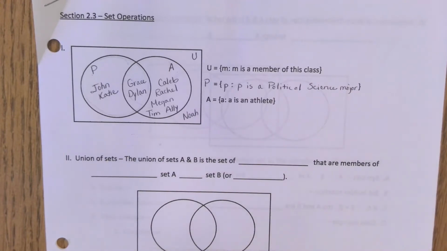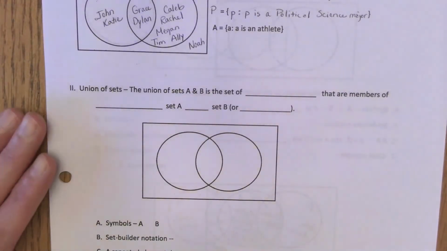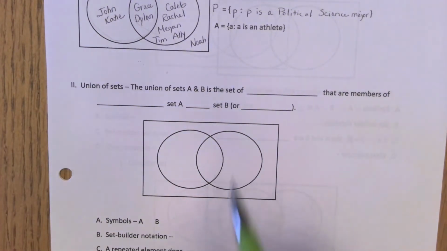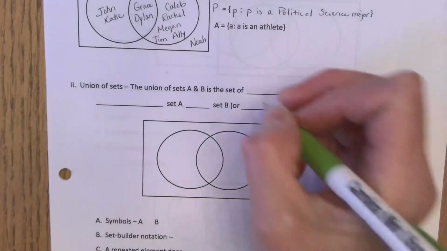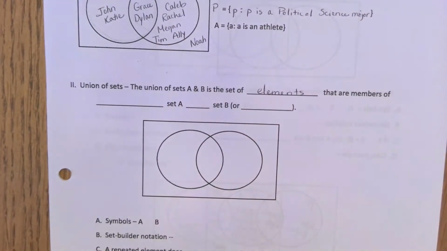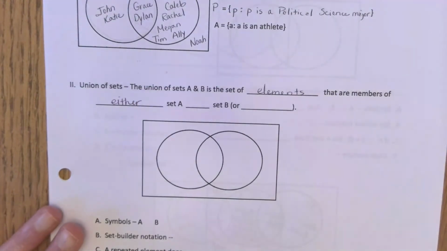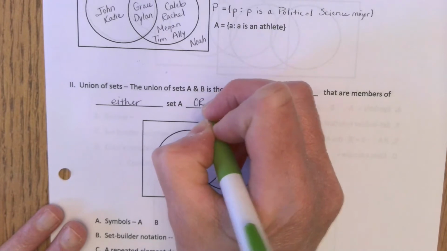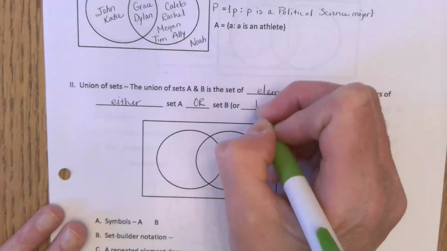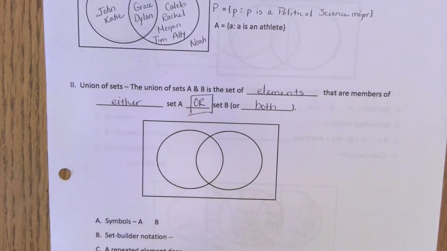So anyways, we're going to look at all these different ways that we can combine these sets. The first thing we're going to look at is the idea of a union of sets. The union of sets A and B is the set of elements that are members of either set. In other words, it could be a member of set A or set B, or in both for that matter. Here's our key word, our operative, the word or.